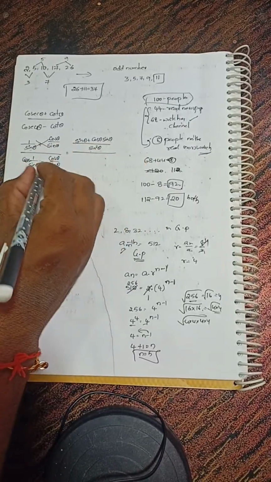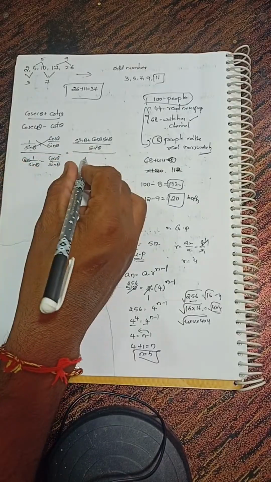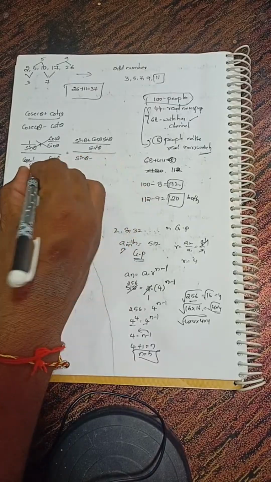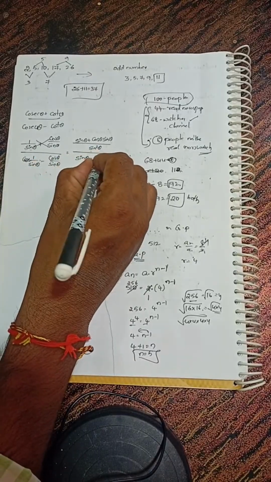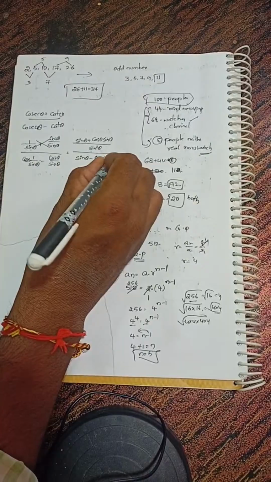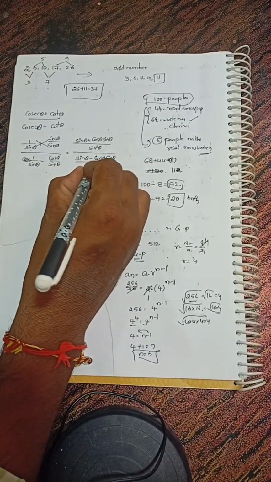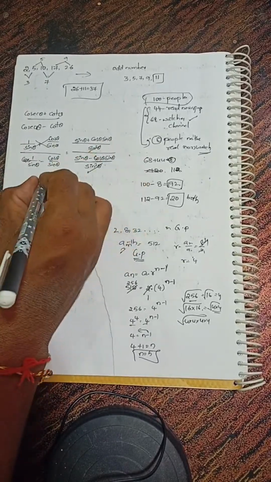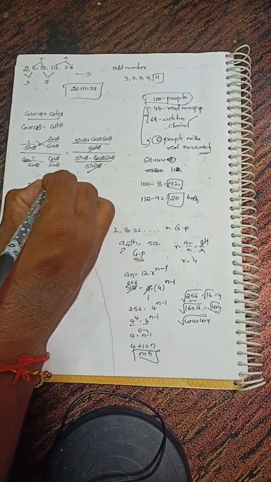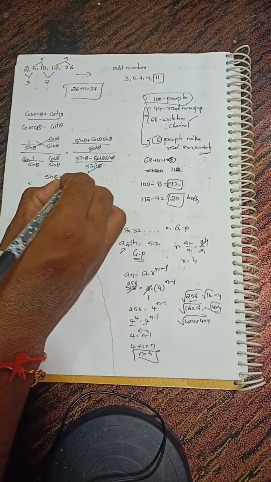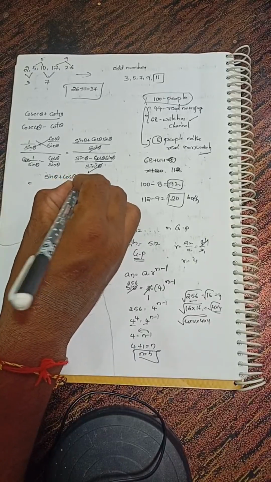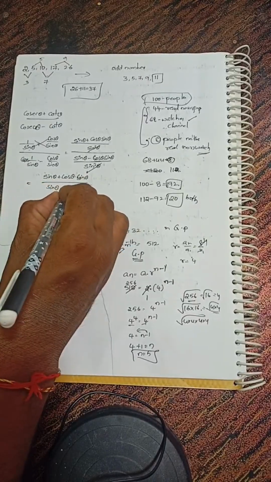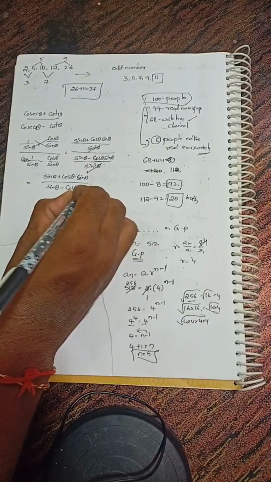Here also in the denominator do the same: 1 into sine theta minus sine theta into cos theta into sine theta by sine square theta. The denominators of both will get cancelled. What we are getting in the numerator: sine theta plus cos theta into sine theta by sine theta minus cos theta into sine theta.